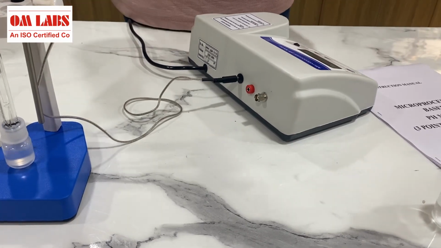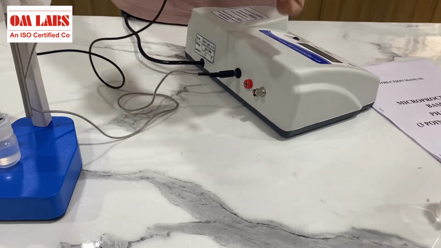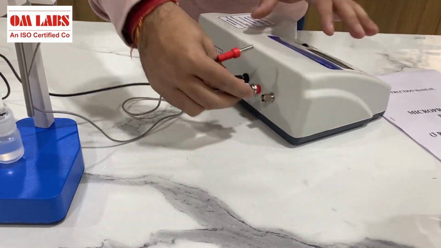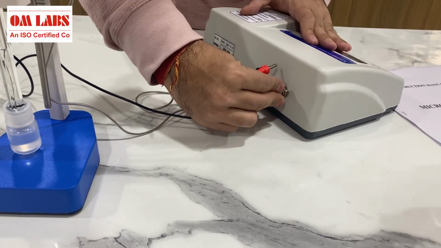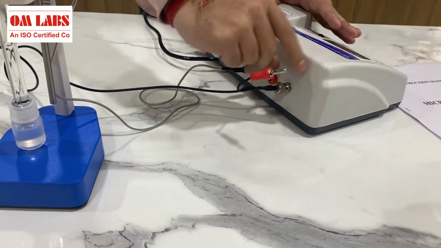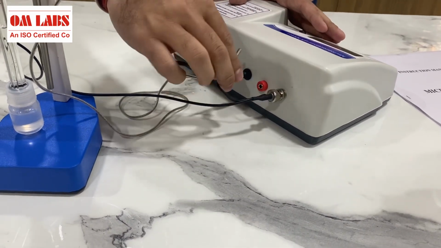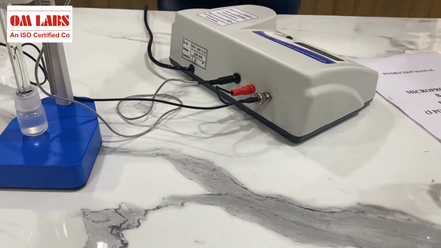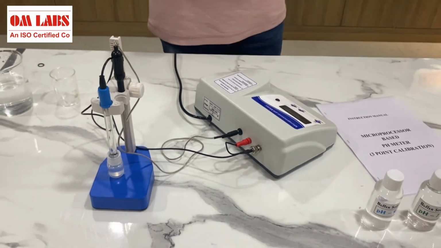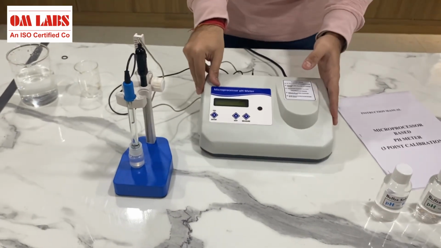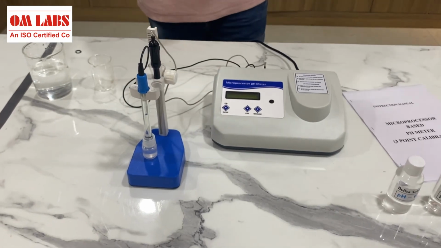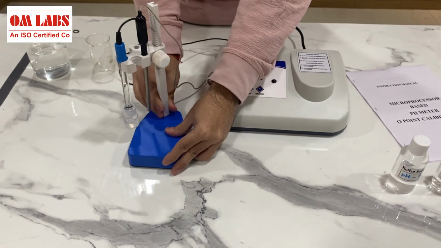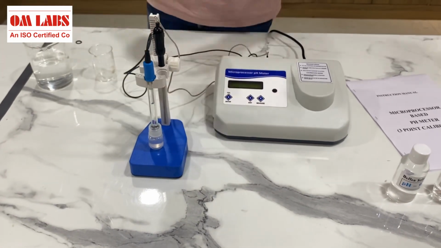Moreover, for the pH electrode, we have 2 kinds of sockets here. We have to insert it in this manner and rotate it so that it gets fixed. And later on we have to fix this red one over here. So this is how our probes are attached to the device, and they are ready for the measurements. Moreover, we also provide you with this stand, and the stand is quite rotatory so that you can easily work with your own comfort.